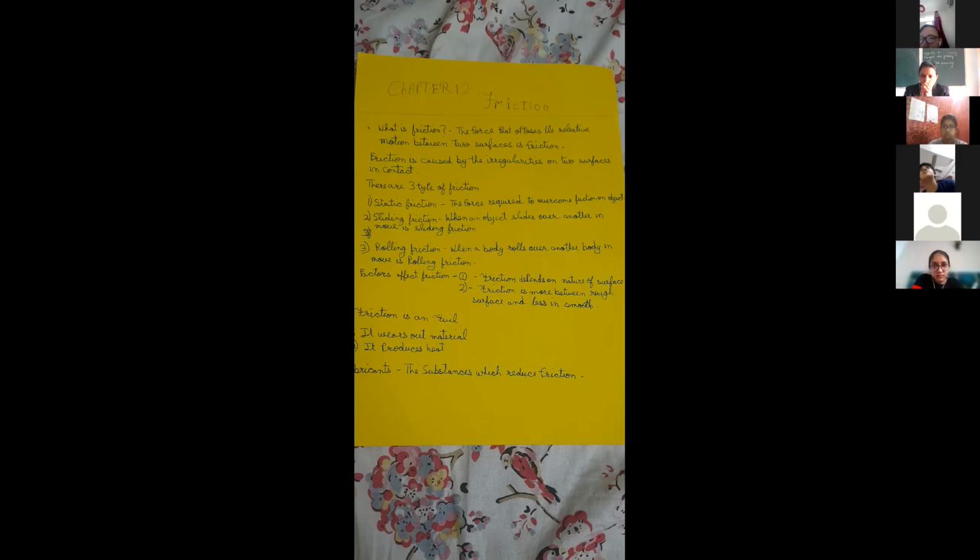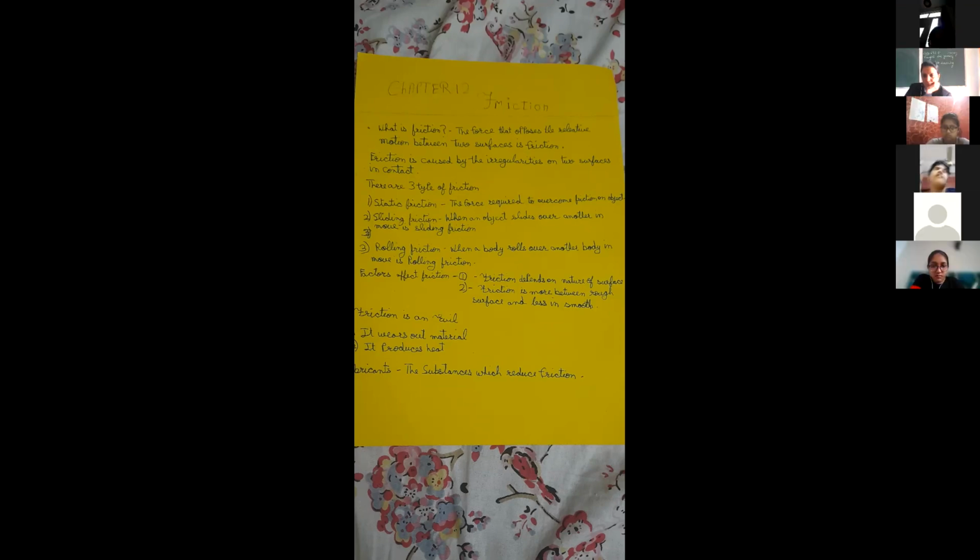Now, the most major example of rolling friction is transportation. As you have seen, there are tires of cars and tires of trucks that help you to drive. Now, how do the tires of trucks and cars help you to drive? Why do they not lose their balance? Because the tires have rubber on them, which creates a good grip between the two surfaces.